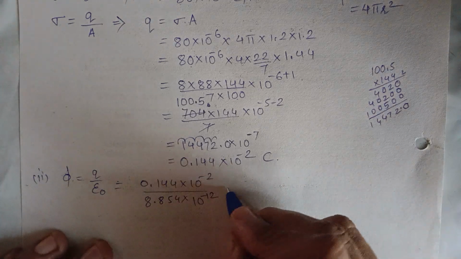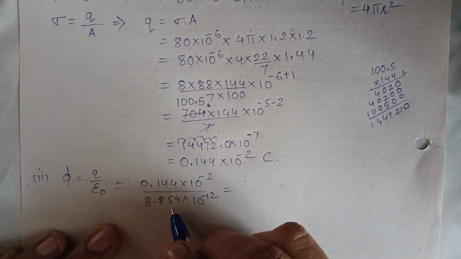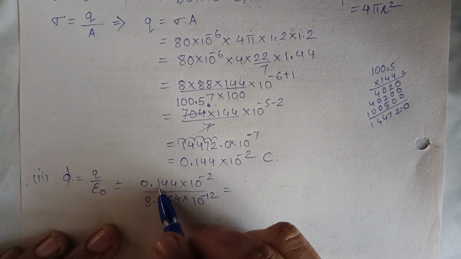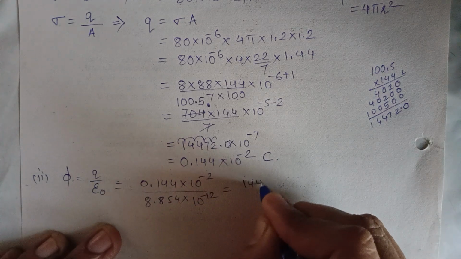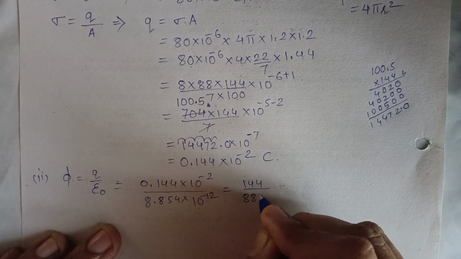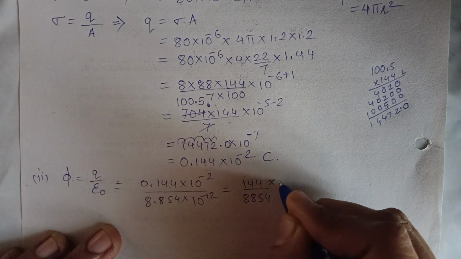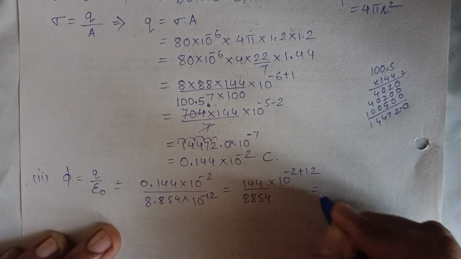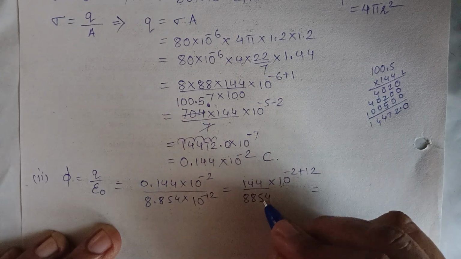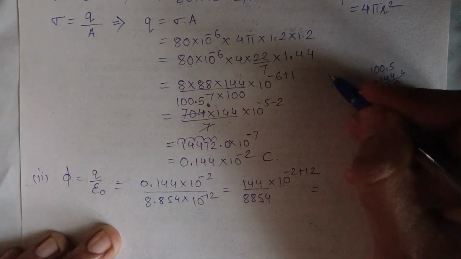So I'll remove the points. After the point, 3 numbers are there, here also 3 numbers. So I can directly write this 144 upon 8854. This will be 10 raised to minus 2 plus 12. So I have to divide this.